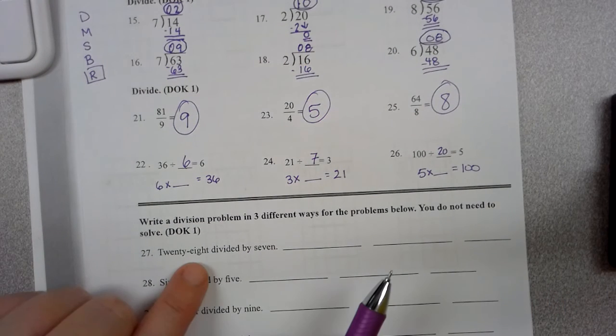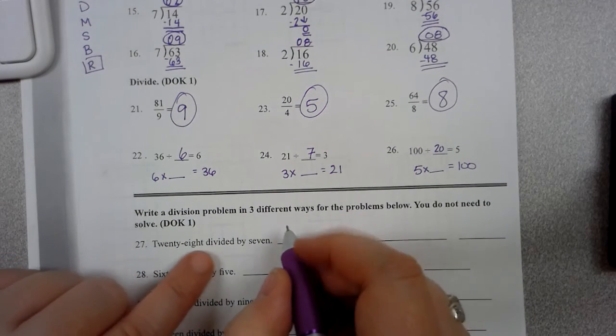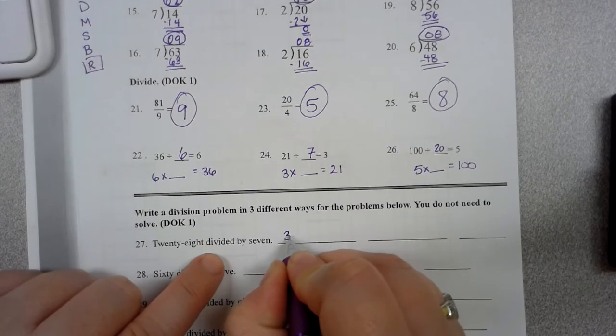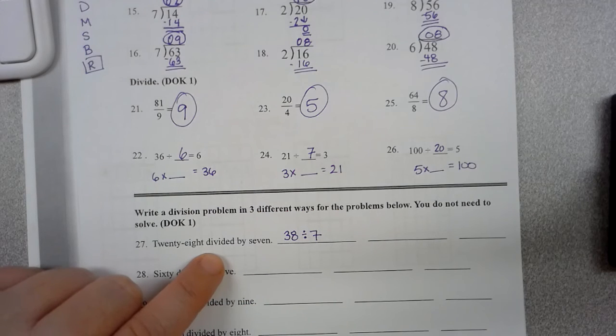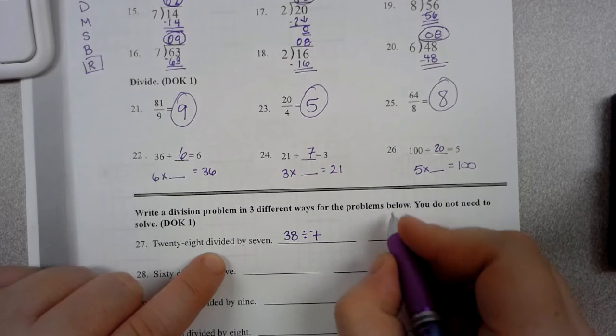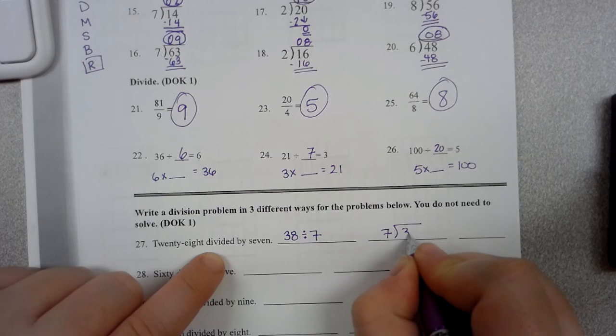So I have 38 divided by 7. Okay, so write it as you hear it. 38 divided by 7. Now you have to write it 2 different ways. The first way is the house. So 7's outside the house, 38's inside.